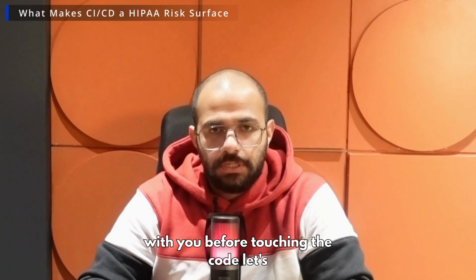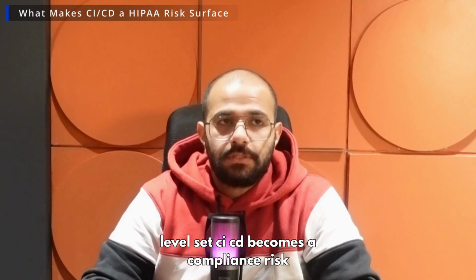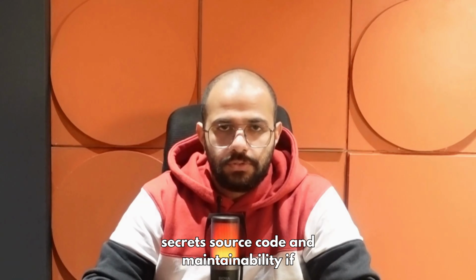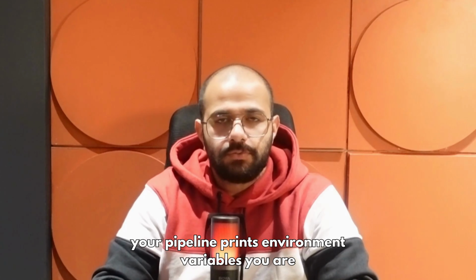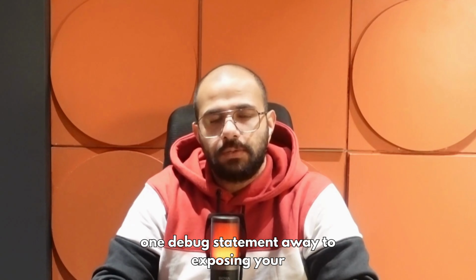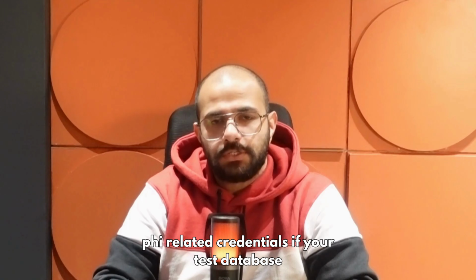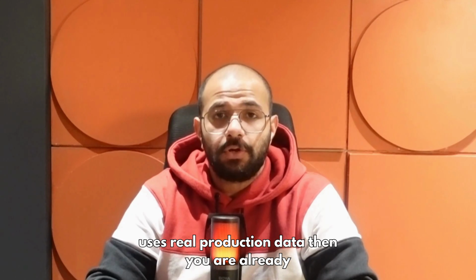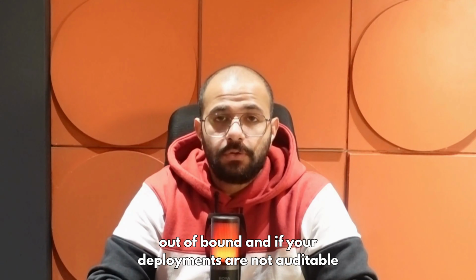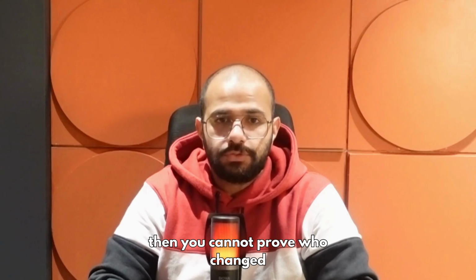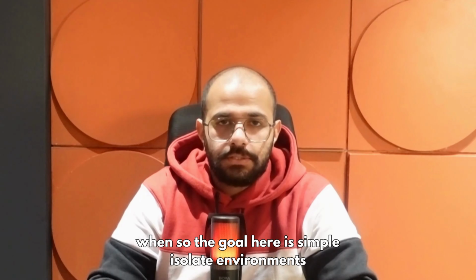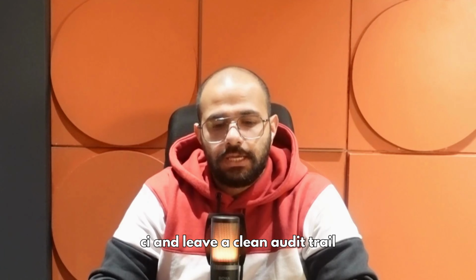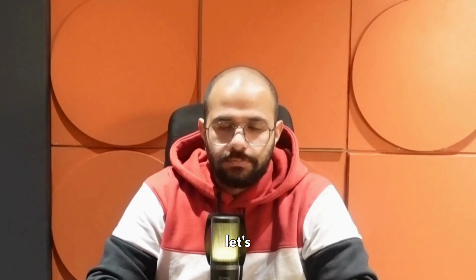Before touching the code, let's level set. CI/CD becomes a compliance risk because it handles three sensitive things: secrets, source code, and deployments. If your pipeline prints environment variables, you are one debug statement away from exposing your PHI-related credentials. If your test database uses real production data, then you are already out of bounds. And if your deployments are not auditable, then you cannot prove who changed what and when. So the goal here is simple: isolate environments, encrypt everything, avoid PHI entirely in CI, and leave a clean audit trail.